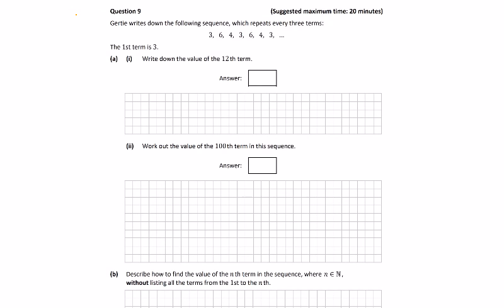Here we have question 9. Gertie writes down the following sequence, which repeats every 3 terms: 3, 6, 4, 3, 6, 4, 3, 6, 4. Write down the 12th term. Well, there's 3, 6, 4, we have 9, 3, 6, 4 again, so the 12th would be 4.